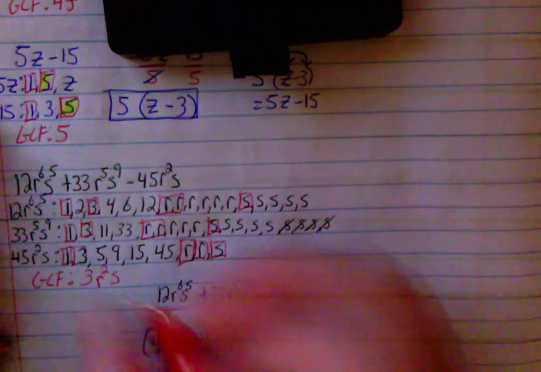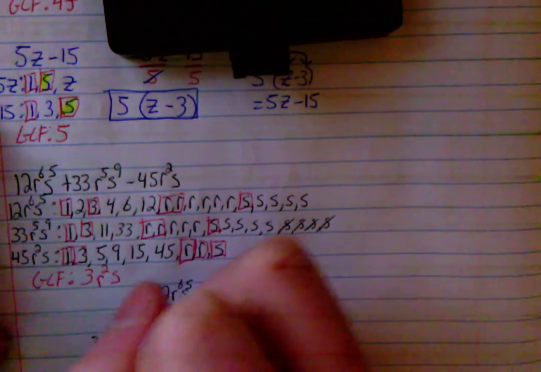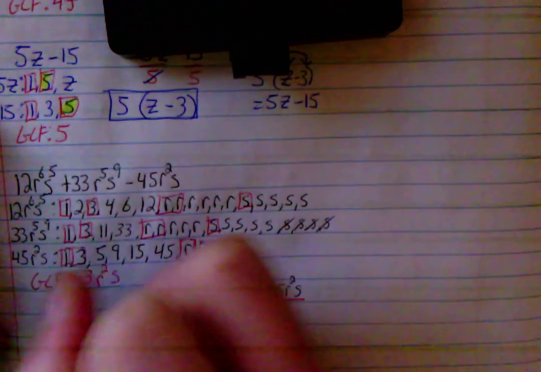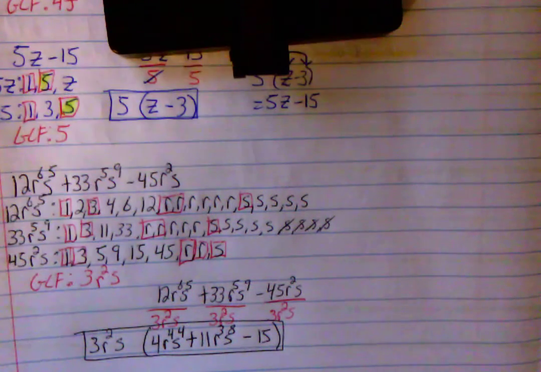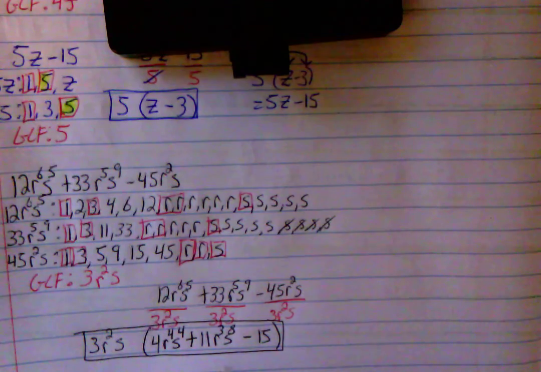And the last touch we need is 3r squared s on the outside. Okay? To check that, you can multiply them. I will not here, simply because I am out of space on my paper.